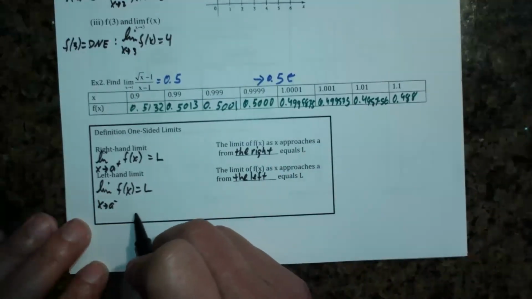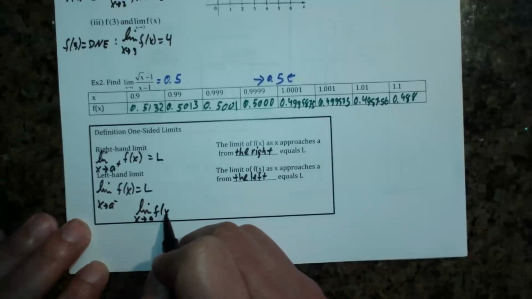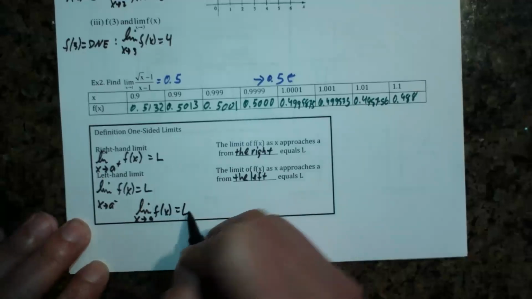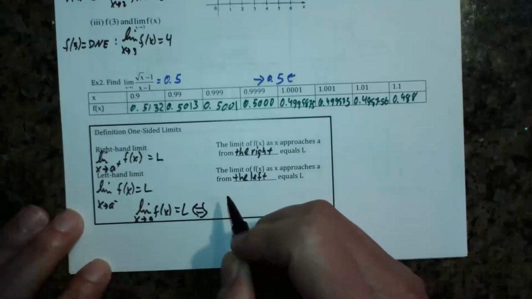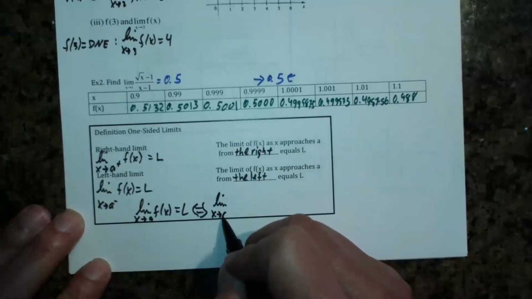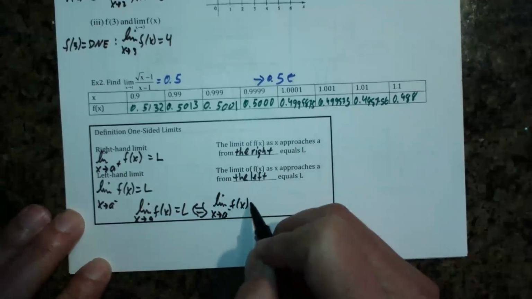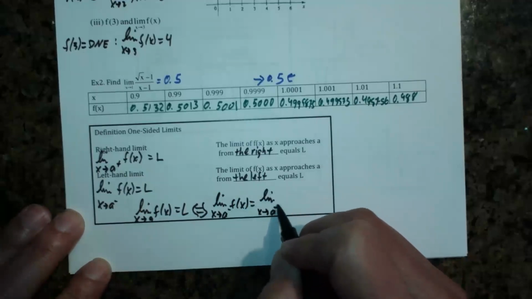So the limit as x approaches a of f of x equals L only if the limit from the left-hand side equals the limit from the right-hand side.